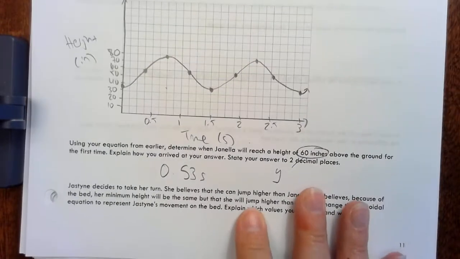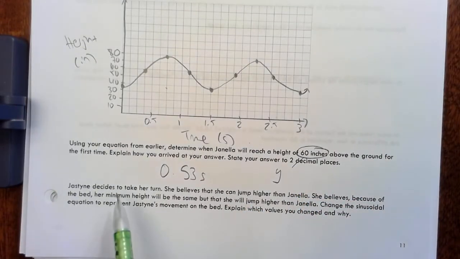Okay, last one here. Justine decides to take her turn. She believes that she can jump higher than Janella. She believes because of the bed, her minimum height will be the same, but that she will jump higher than her. Change the sinusoidal equation to represent Justine's movement on the bed. Explain which values you change and why.